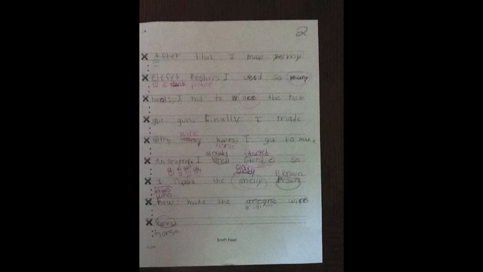Further scaffolds with this student need to include really working with various patterns within words and being able to isolate and identify specific sounds within words.